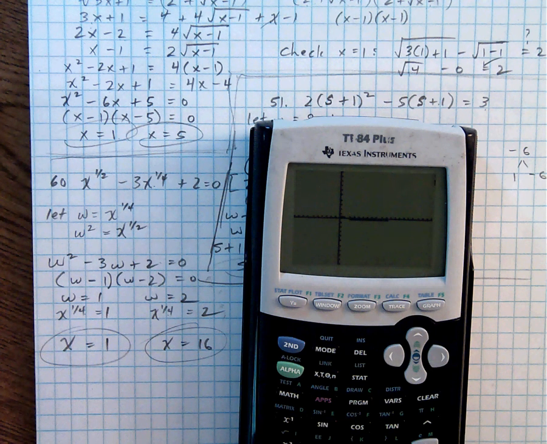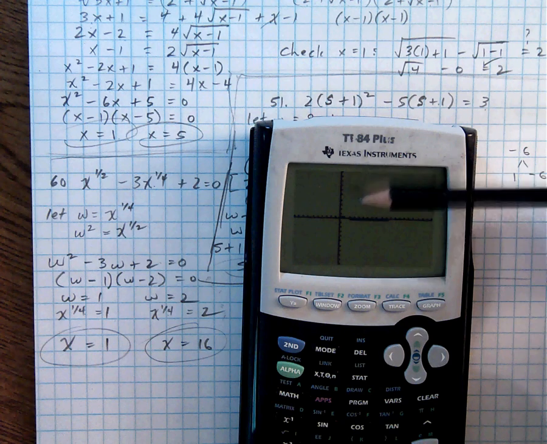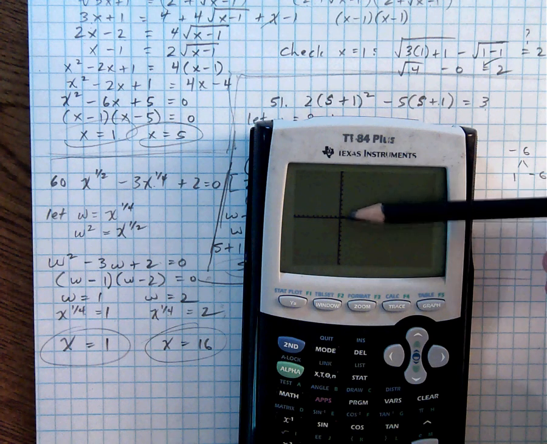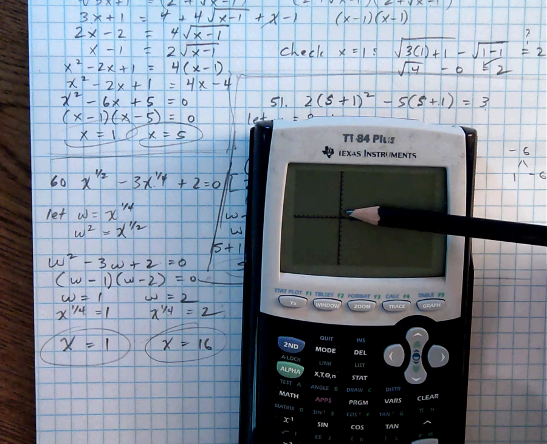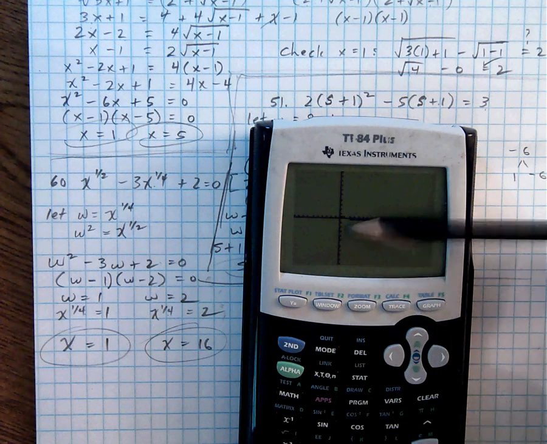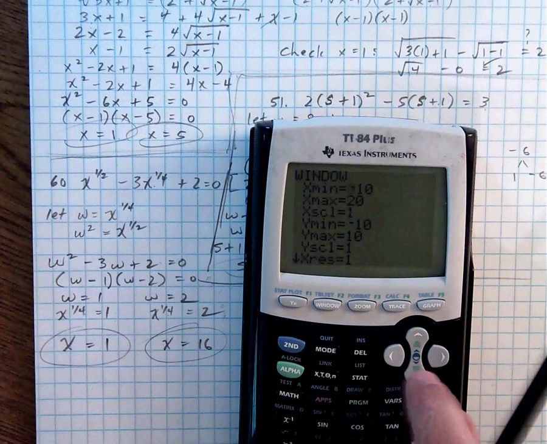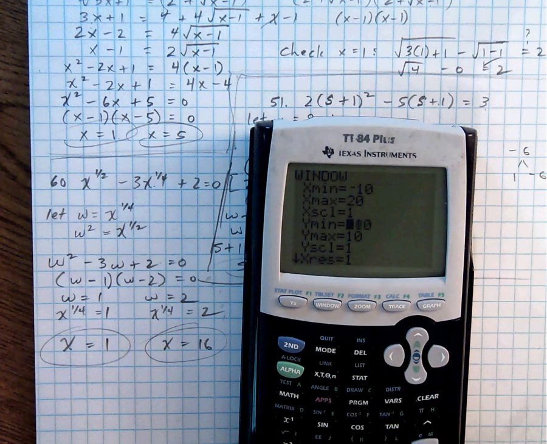Barely see it. As you can see, it's really hugging the x-axis, so I need to get rid of all the space and kind of zoom in. So I'm going to change my y minimum to -1 and my y maximum to 1.